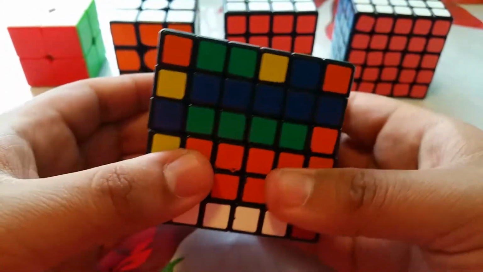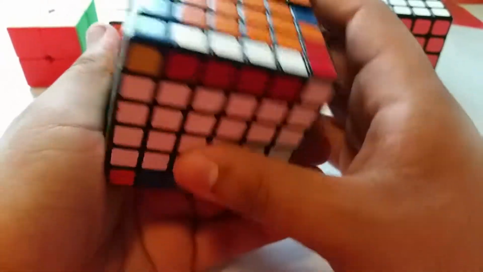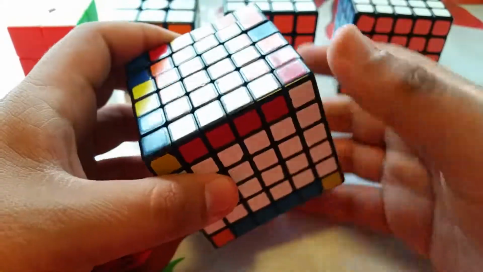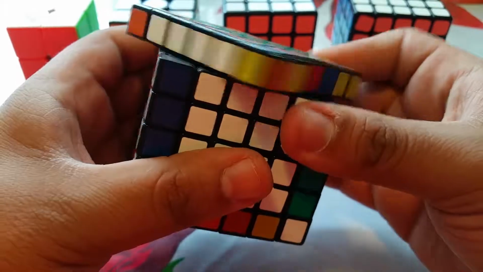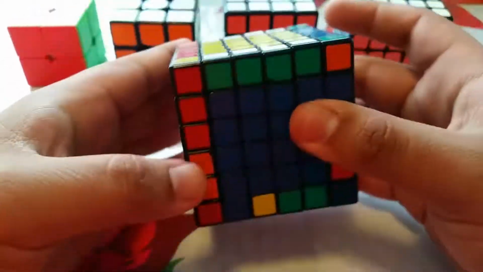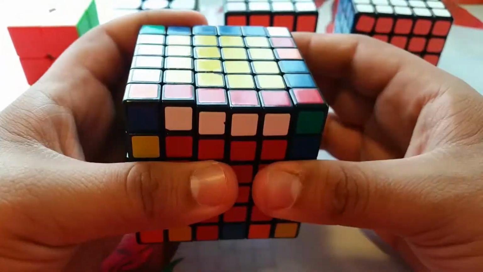Now we have to realign here. Realign all of these pieces, and the centers are good. Now what we're going to do is we're going to align these colors so they go on the right side. So what we're going to do is we're going to move them all up. And we're going to align our green. Let's look around for our green. There's green. We can move it down.